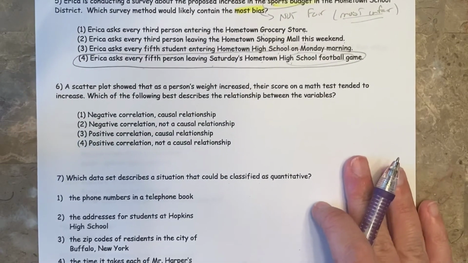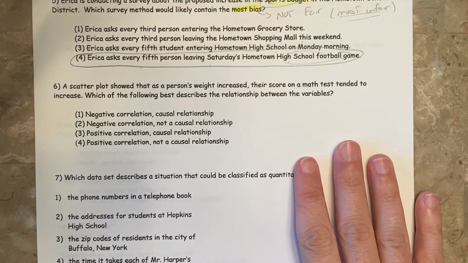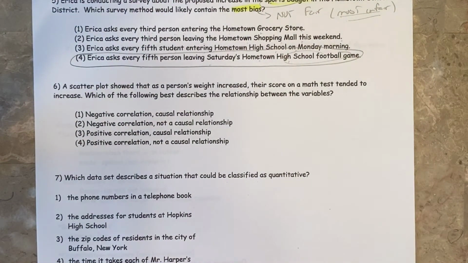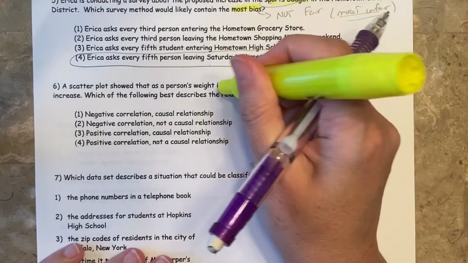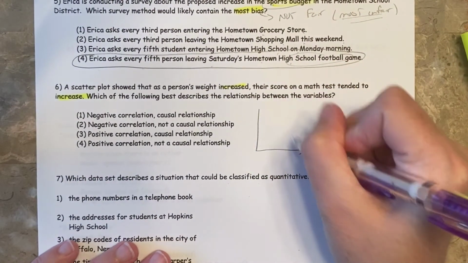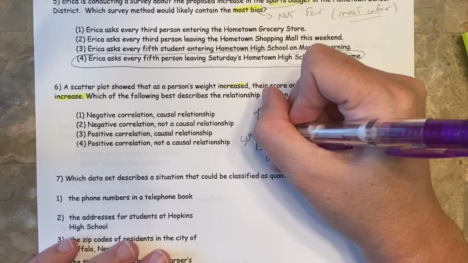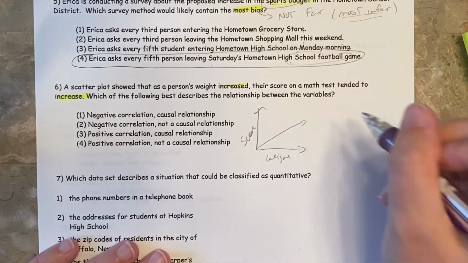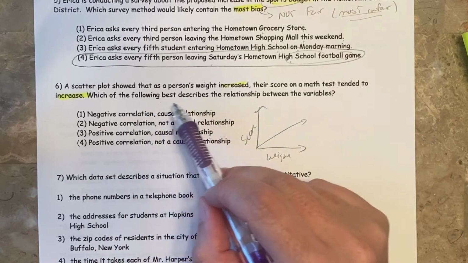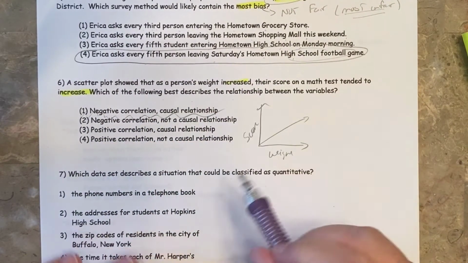All right, number 6, a scatter plot shows that as a person's weight increases, their scores on a math test also increase. So kind of already think about what that's going to look like. You have the weights, and then you have the score, and as one increases, the other increases. So which of the following best describes the relationship? Definitely the negatives are out, so it's positive.